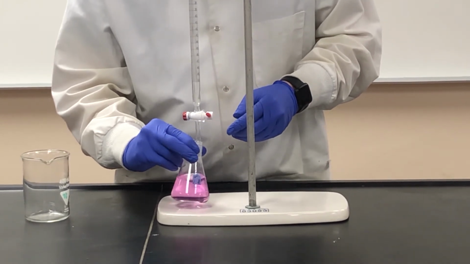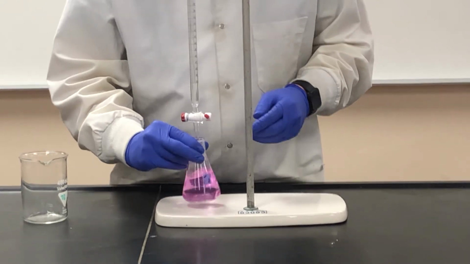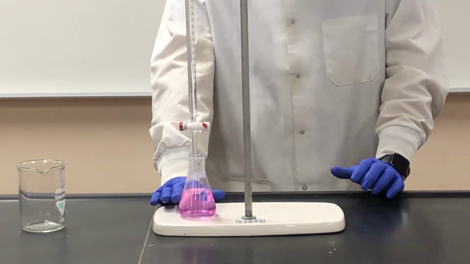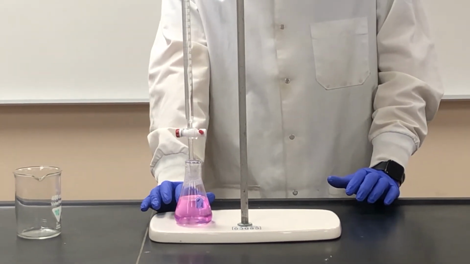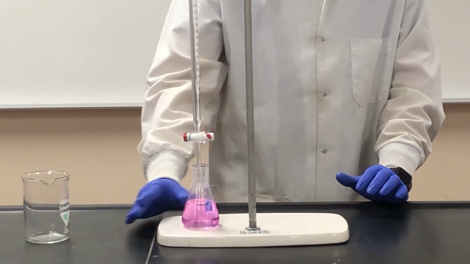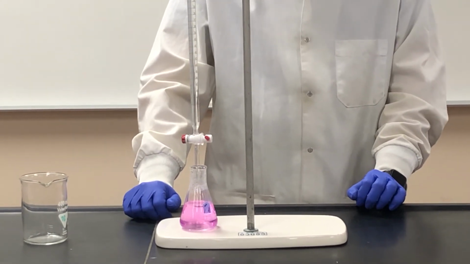See, that was probably 2.5 drops. And we're at our bright pink. Normally, this actually looks maybe a little too pink, but that's all right. It's only a drop or two over.